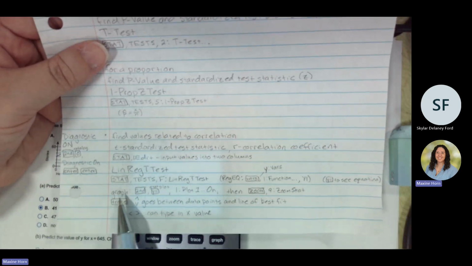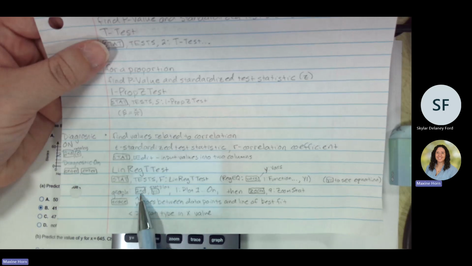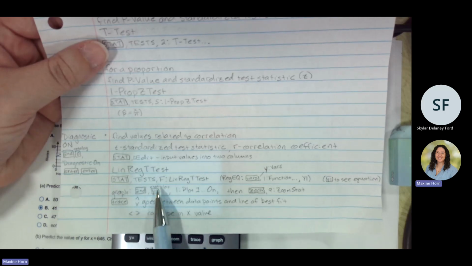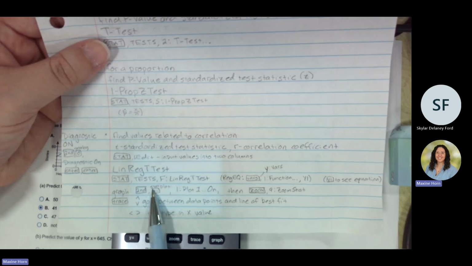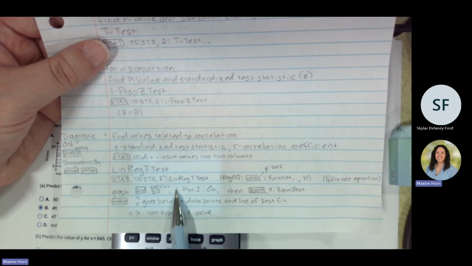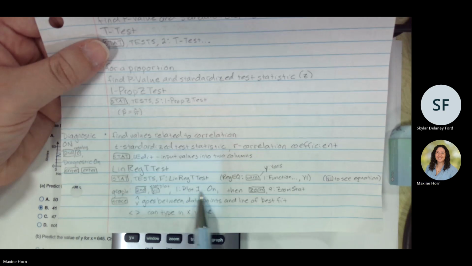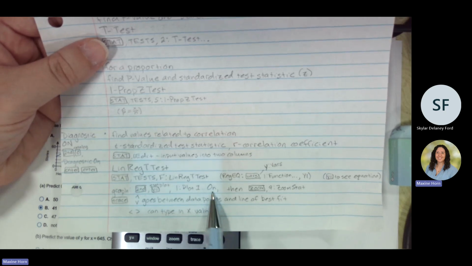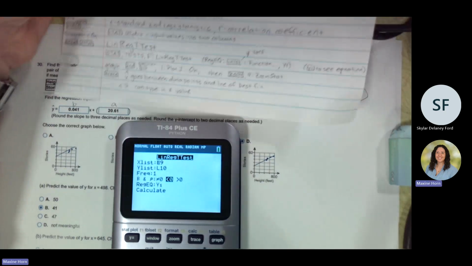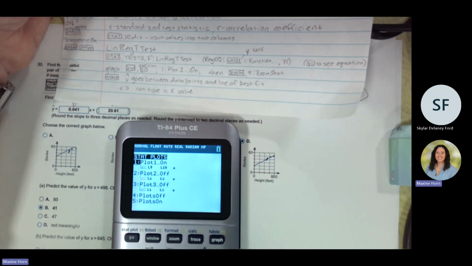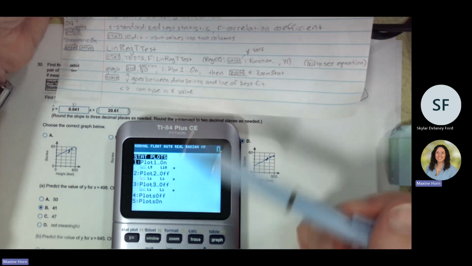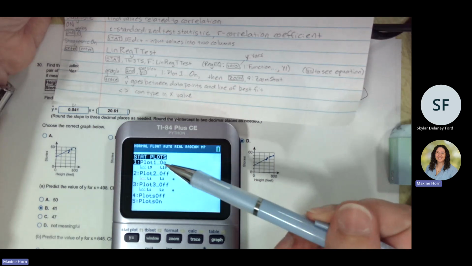So now, in order to graph it, I'm going to go to second y equals, because above the y equals is stat plot. We're going to plot some statistics, right? We're going to go to y equals stat plot, and we're going to use plot 1 on. So let's do one thing at a time. I'm going to go to second y equals, so that's where stat plot is. Now on mine, it says on. Yours might say off. That's okay. We can turn it on.